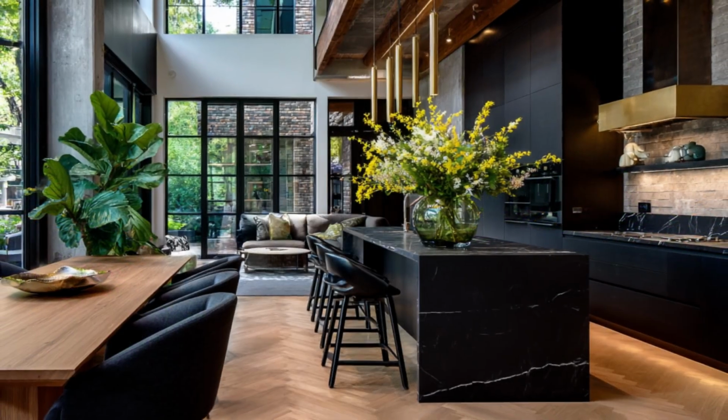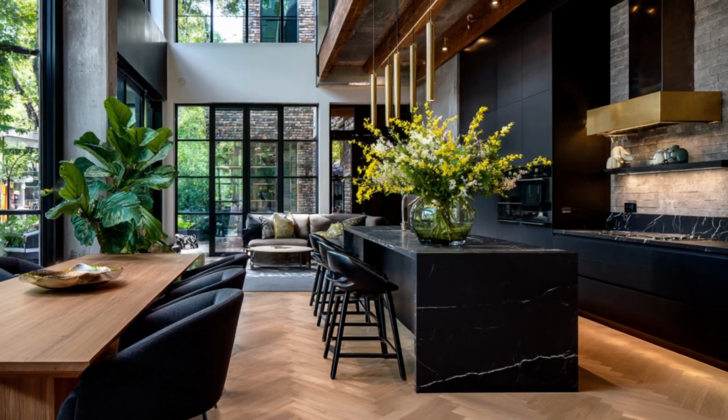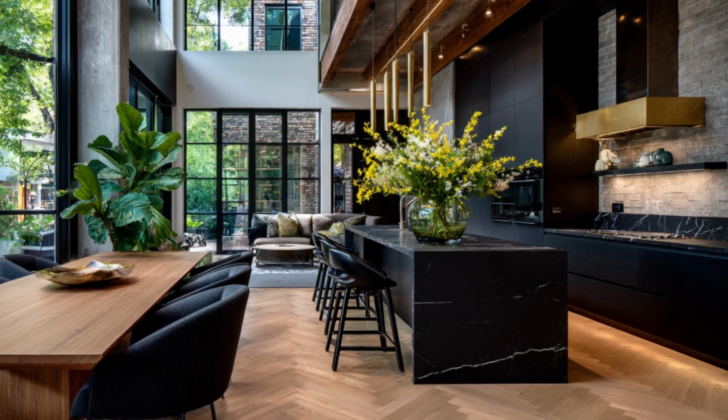The decision comes down to lifestyle and placement, smooth for high-use areas, rough for character-rich features.